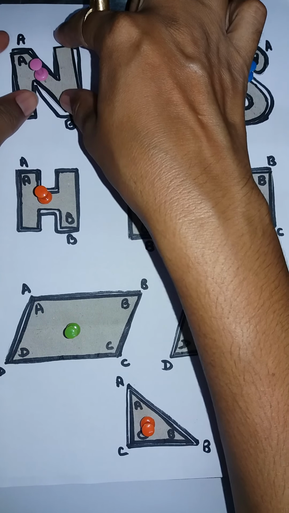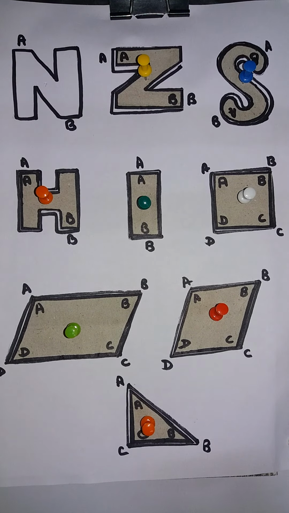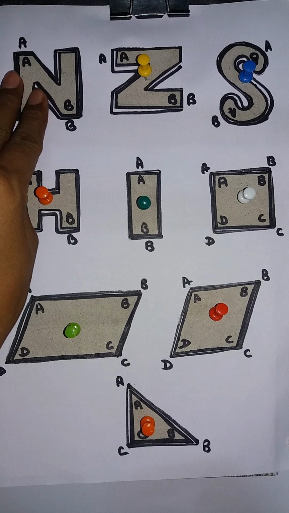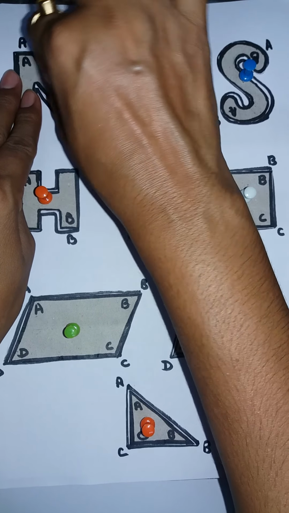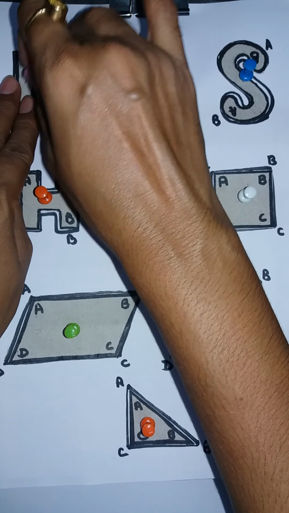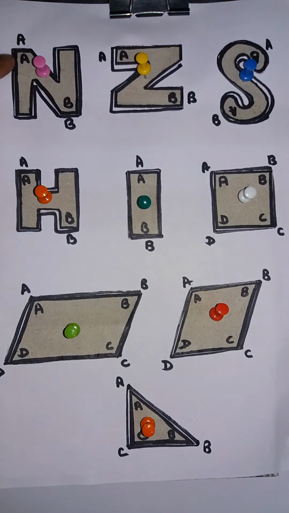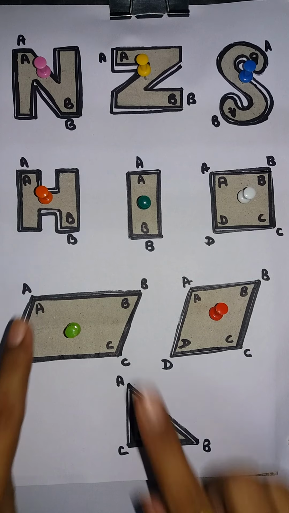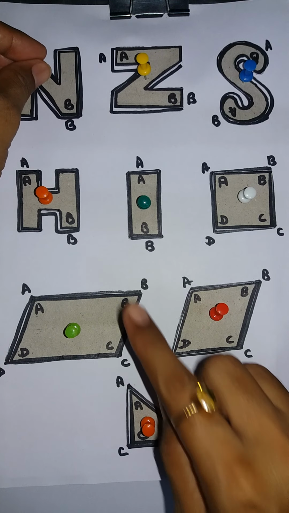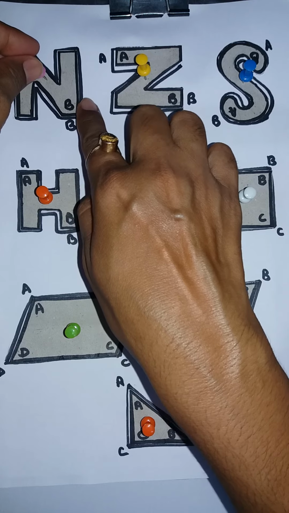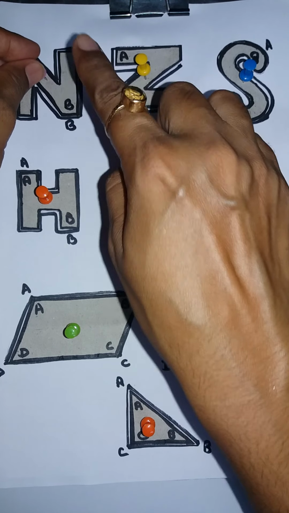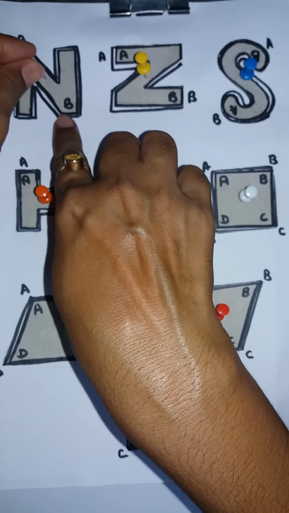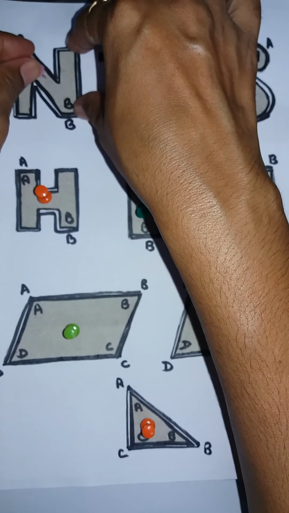Let us find what is the order of rotation in these following figures. I have already made an outline of each figure here and kept this cutout of all the figures and labeled them as A in the cutout also and B in the outline place also. Now if I rotate it either clockwise or anti-clockwise, I will check how many times each figure will fit onto the outline of it, and that number of times is called its order.